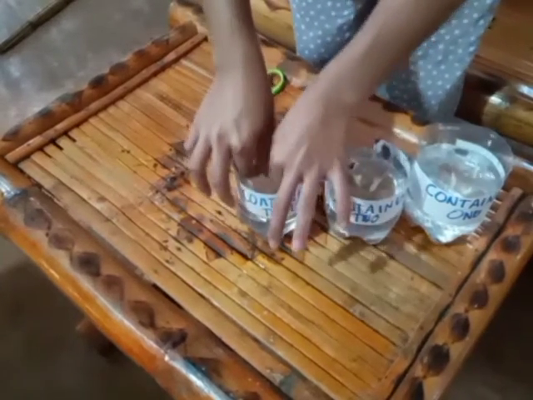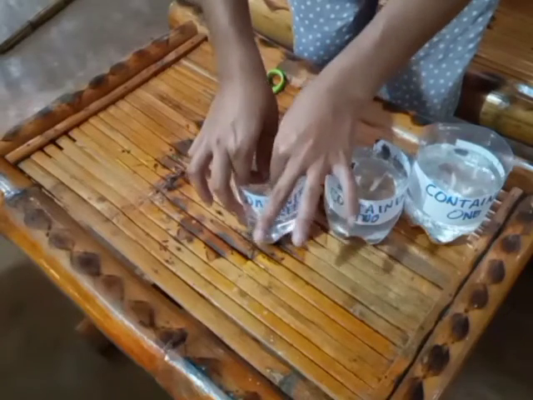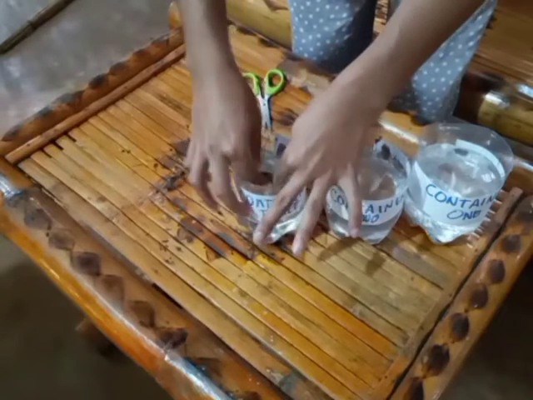Lastly, put the last foil in the water and crumple it under water.